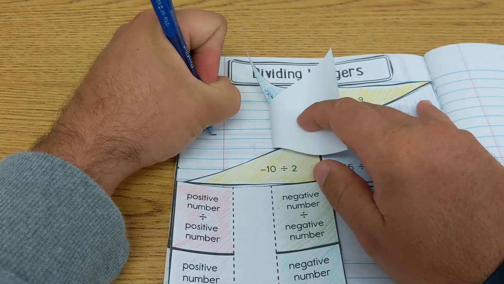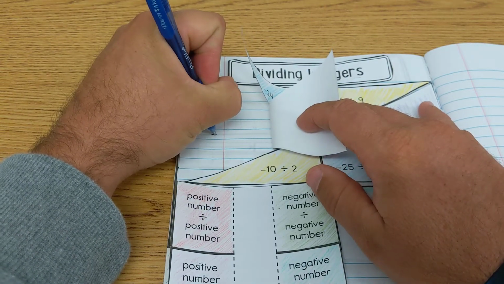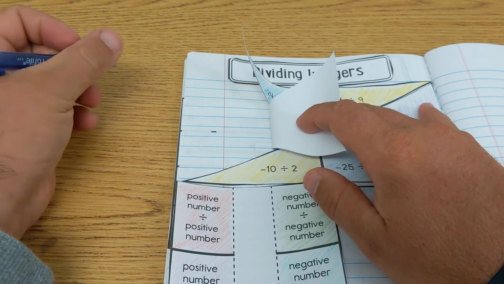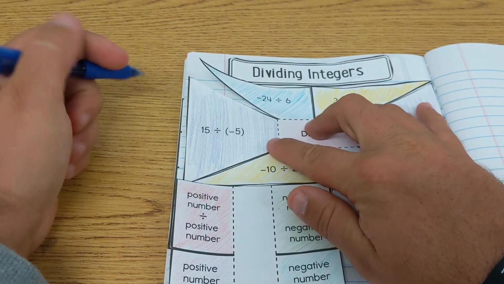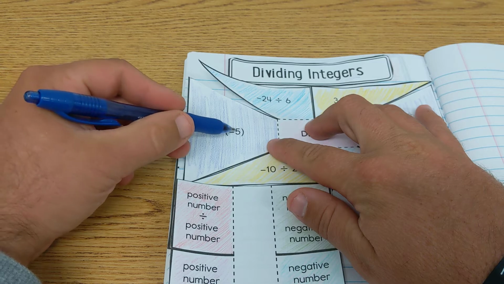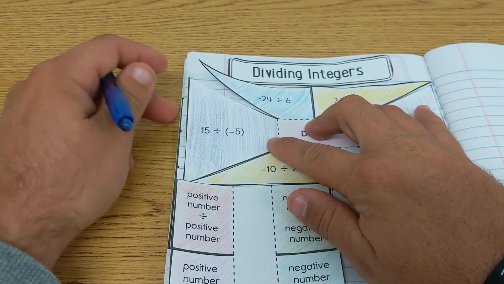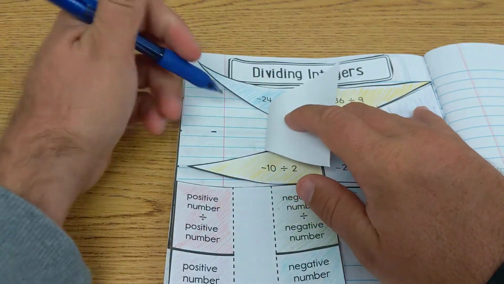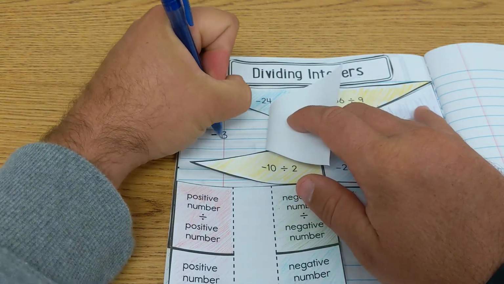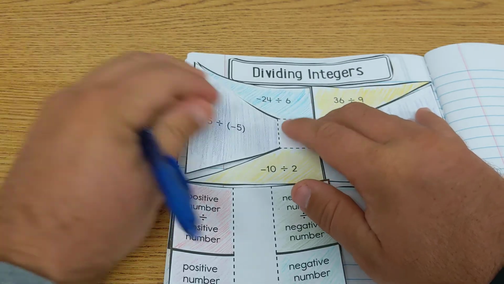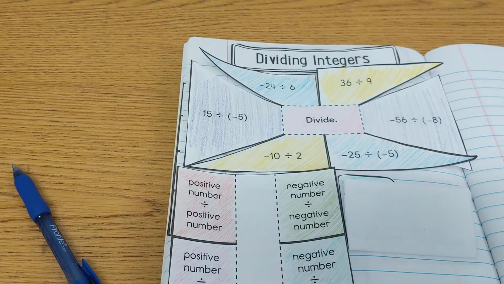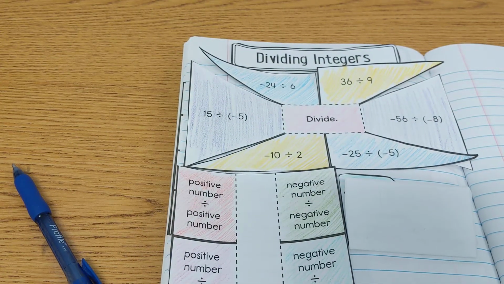So basically I've got half of my answer already because I know it's negative. Okay? Now, 15 divided by 5. So how many times does 5 go into 15? That will be 3. Okay? So negative 3. Okay? Now, I want you to finish those up.